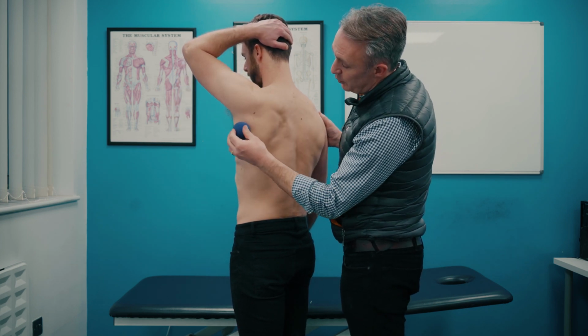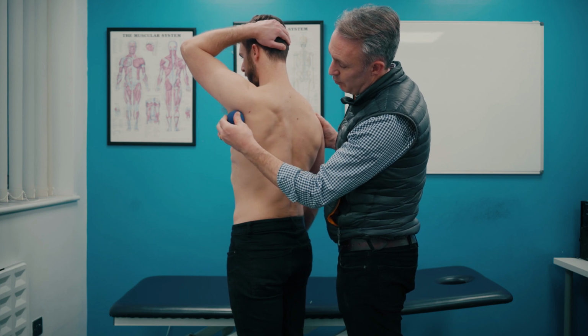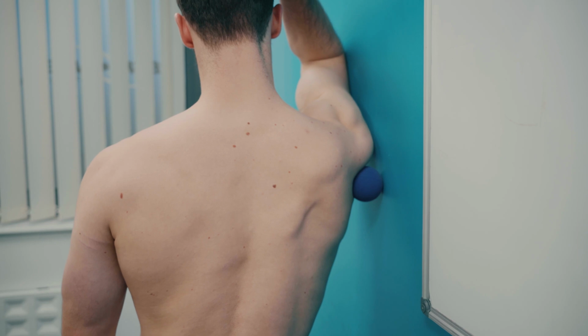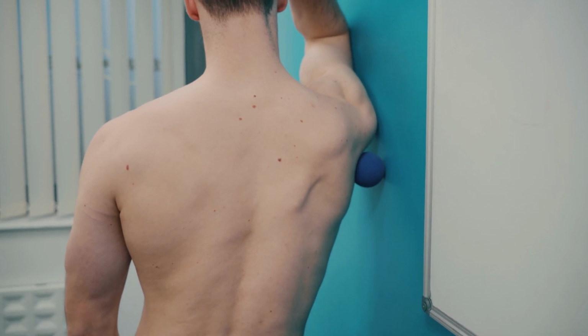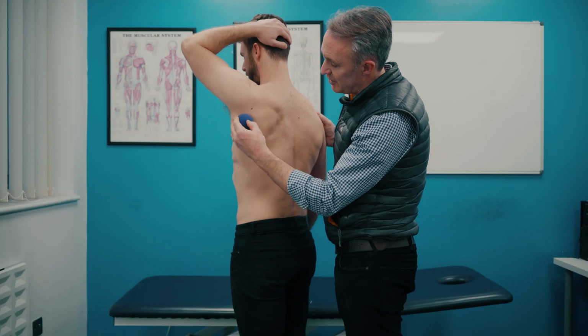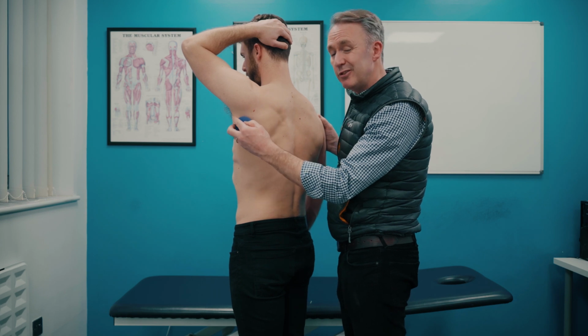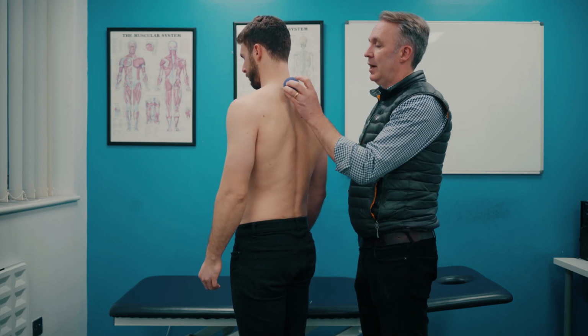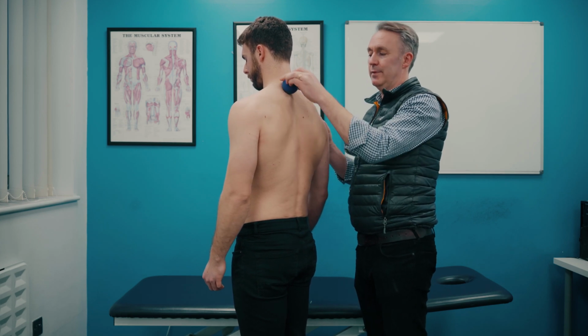So now I've opened up that muscle, and I'm trying to roll the ball against the wall by moving your body up and down to loosen off that muscle there. Okay, now that's not the only place that it can be beneficial, because it can be beneficial in the back of the shoulder blade, and it can also be beneficial here.